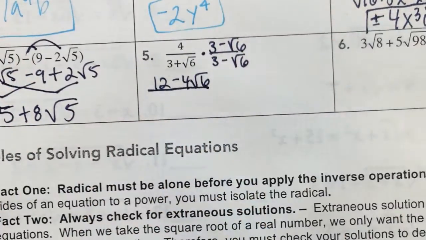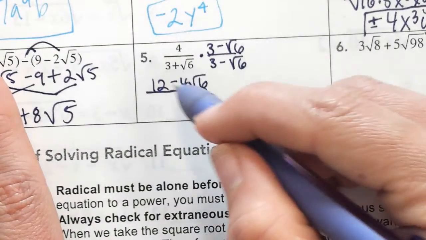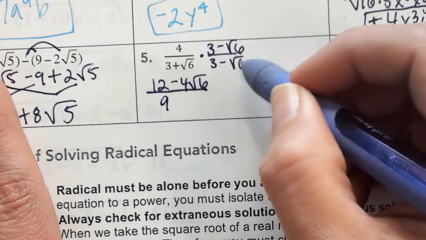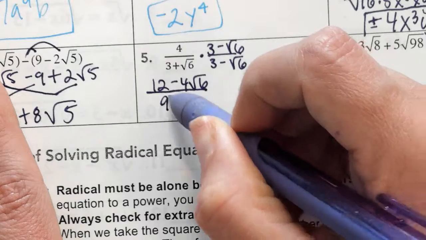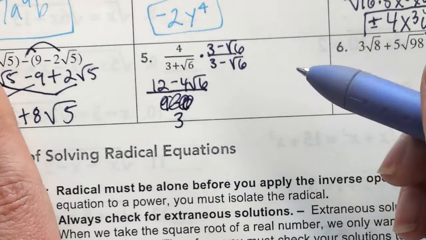Perfect. David, on bottom, do I have to FOIL this out? Why don't I have to FOIL this one? What cancels? What cancels when we multiply something by its conjugate? The middle terms. Good. So when we FOIL, we don't have to do outer and inner, so we just do the first terms, which makes what? And the last terms? Very good, minus 6. So what's on bottom? Can we simplify anything?